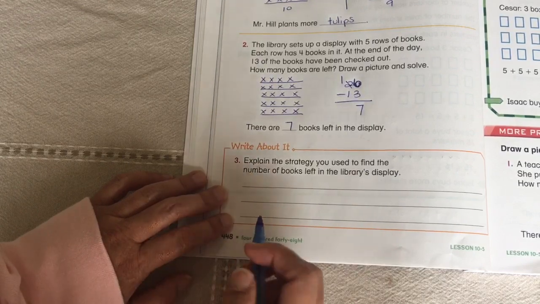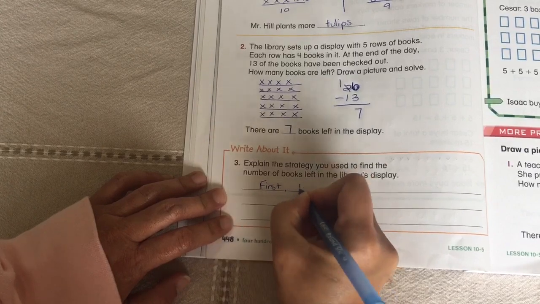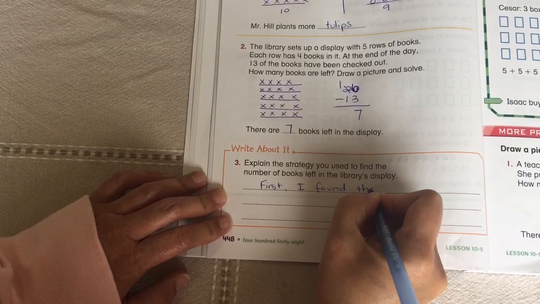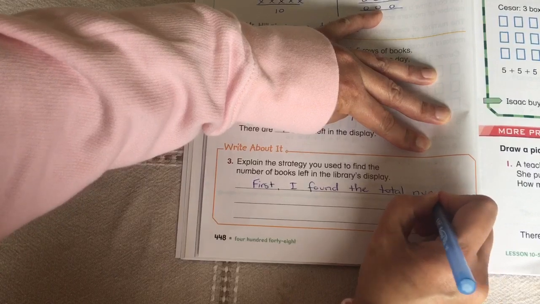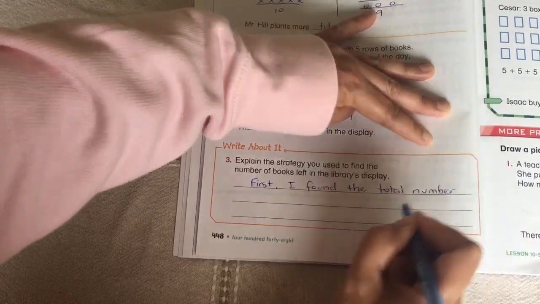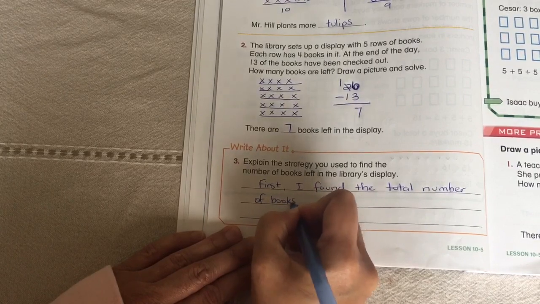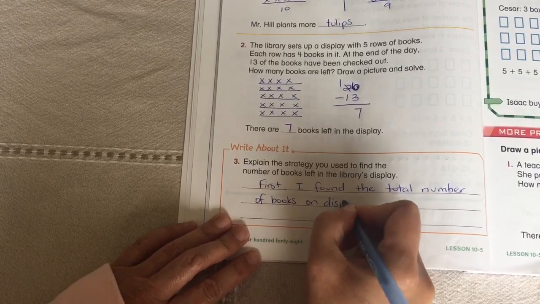Explain the strategy. First, I found the total number of books on display.